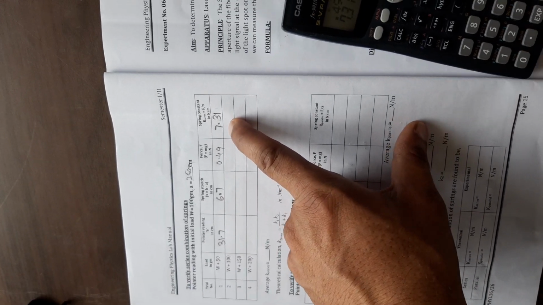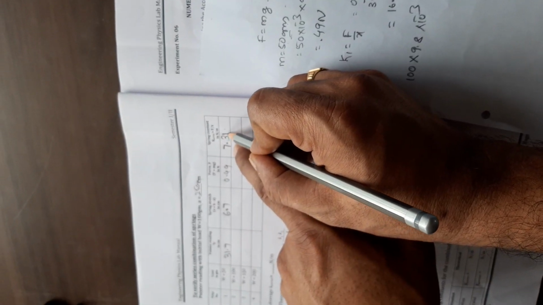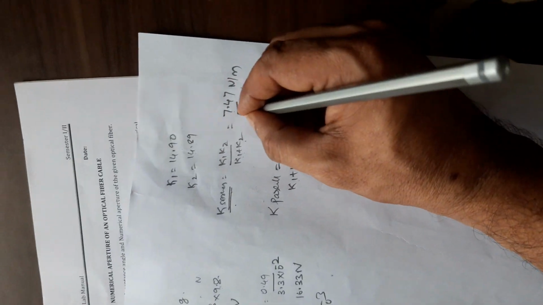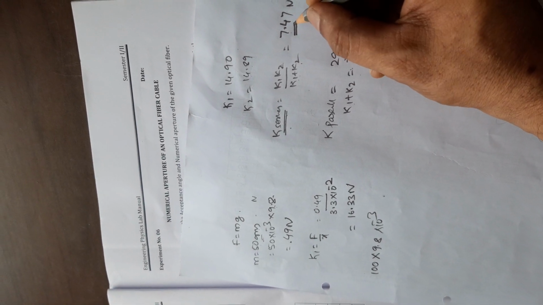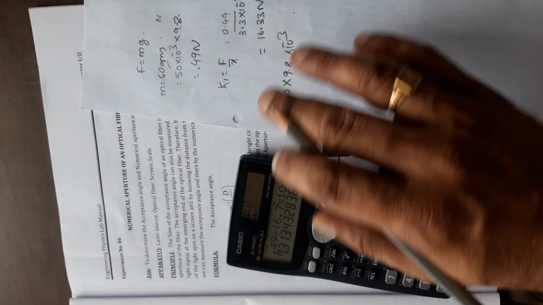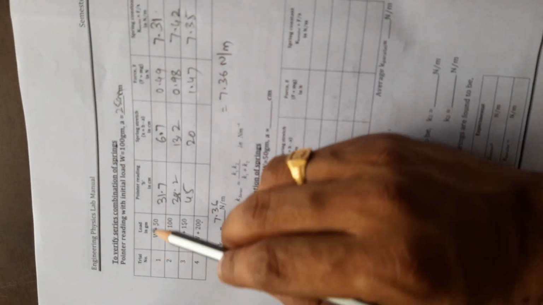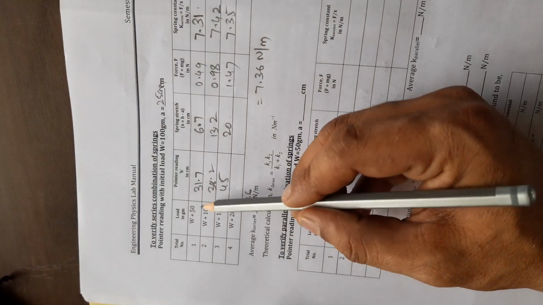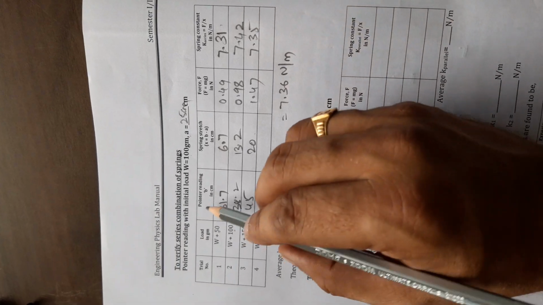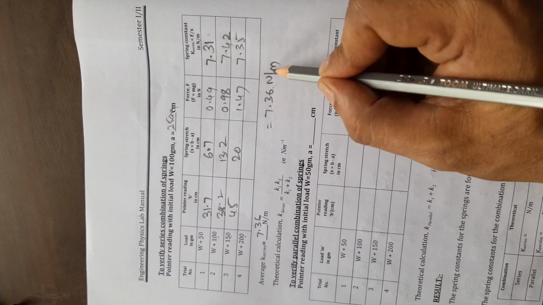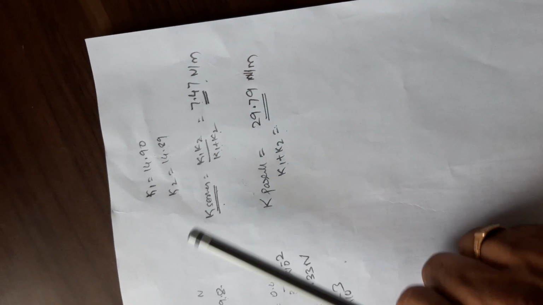Initially, I compare the first value with the theoretical value. Through practical I got 7.31 as the series spring constant, and in the theoretical concept I got 7.47, almost nearer, hence our experiment and theoretical concept match. Further we have calculated for the other three weights: for 100 we get 7.42 and for 150 it is 7.35, and the total average becomes 7.36. In the theoretical case we got 7.47, almost matching.